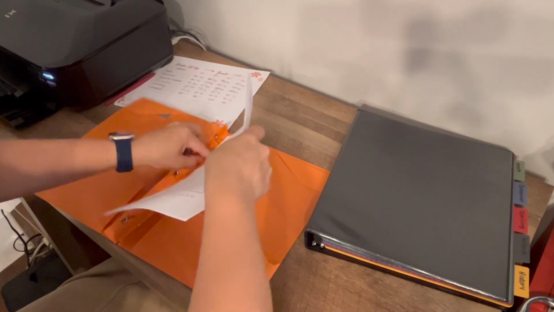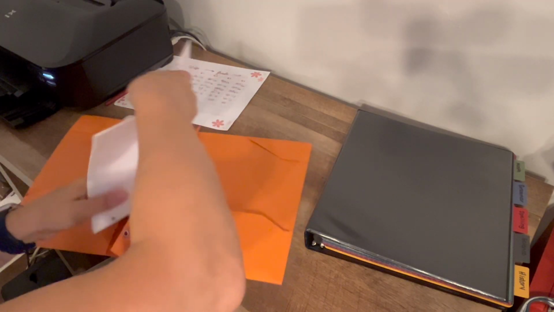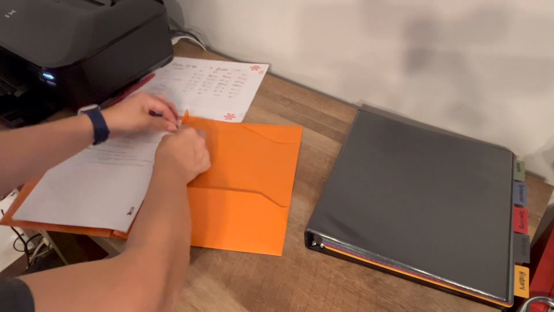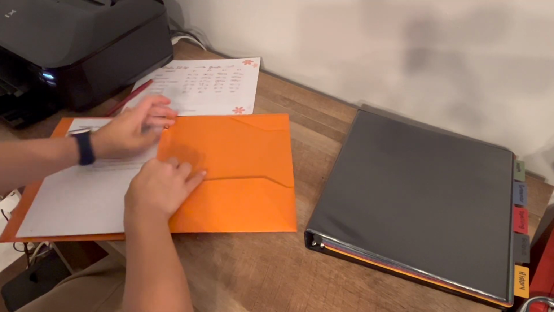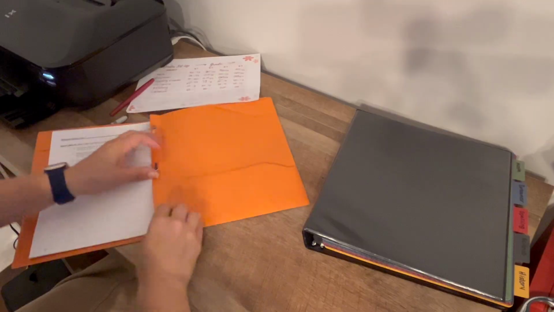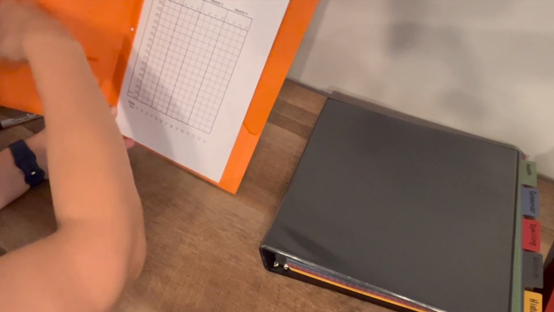Now the reason why I'm not putting this in the binder is because this is what my son does with me when I come home from work. So I just want it to be something quickly accessible and separate from this. We're going to be composing essays and research papers and whatnot, and that way he can keep it right here.